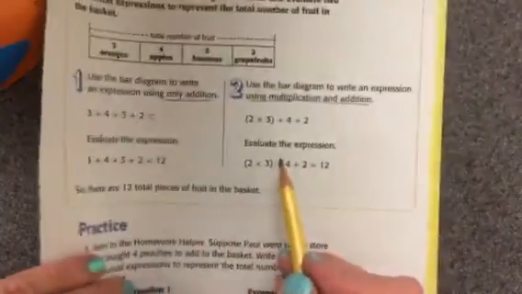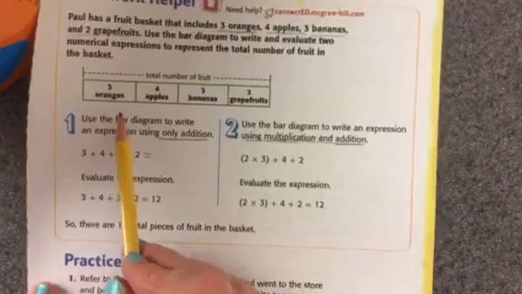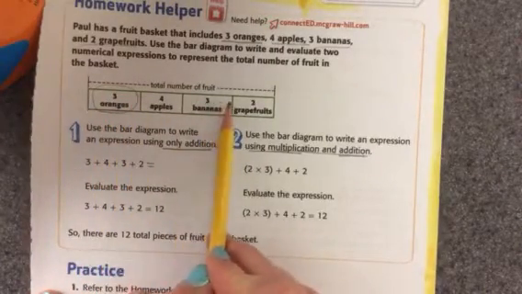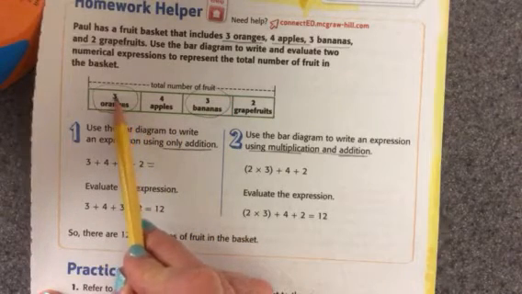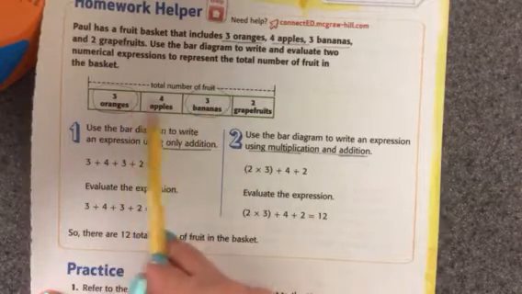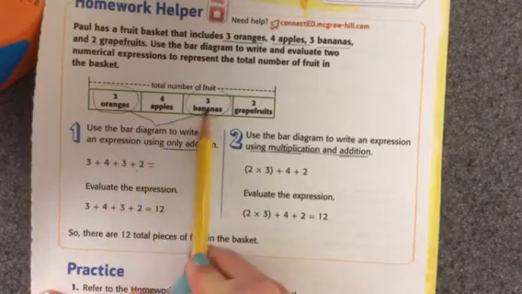Now, I'm also going to show you how to use multiplication and addition. As I was looking at this, I noticed that we had 3 oranges here and we have 3 bananas here. And I know that when I have repeated addition, or 3 plus 3, I can also write a multiplication problem for 3 plus 3.